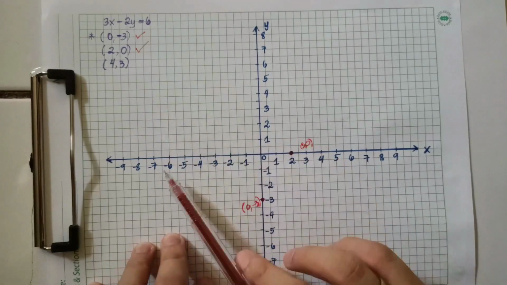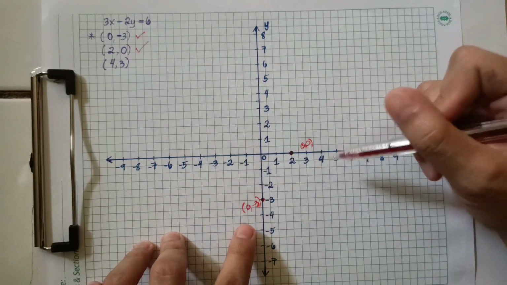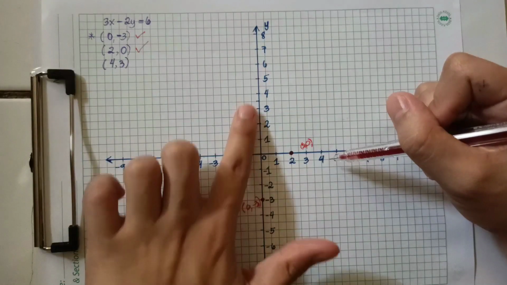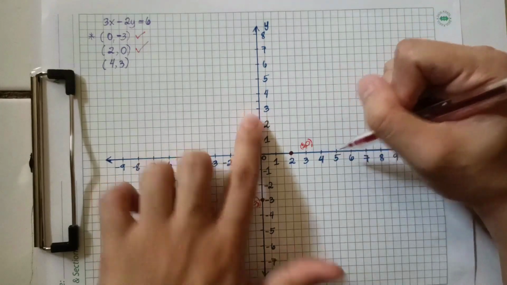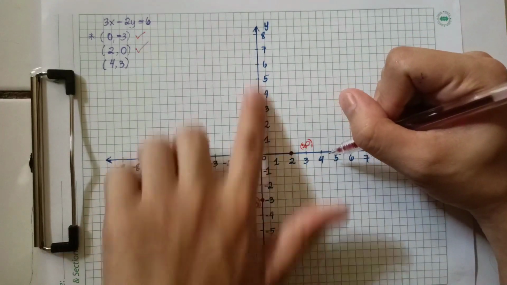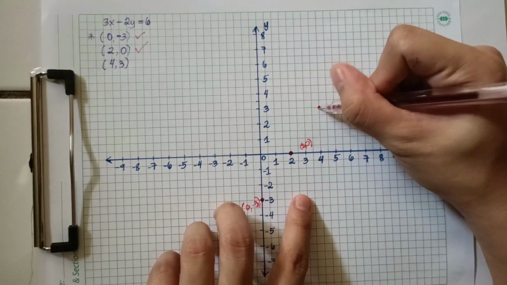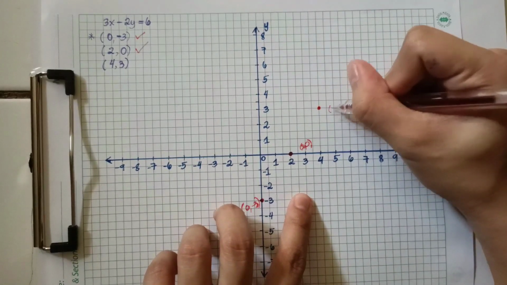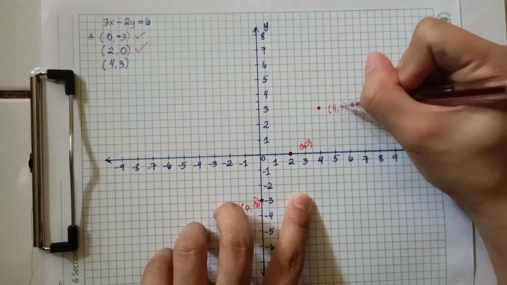So yung 4 sa x muna. So andito yung 4 sa x. Tapos yung 3 sa y. Andito siya. So yung 4 sa x, eto. Yung 3 sa y, eto. So andito sila. Andito yung point na hinahanap natin. This is 4, 3.